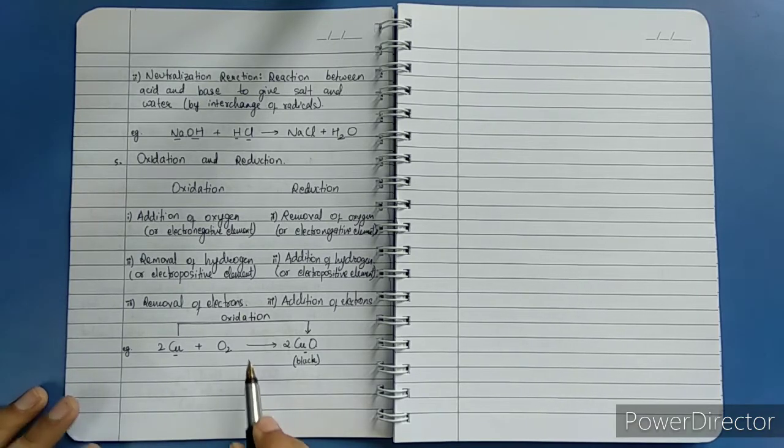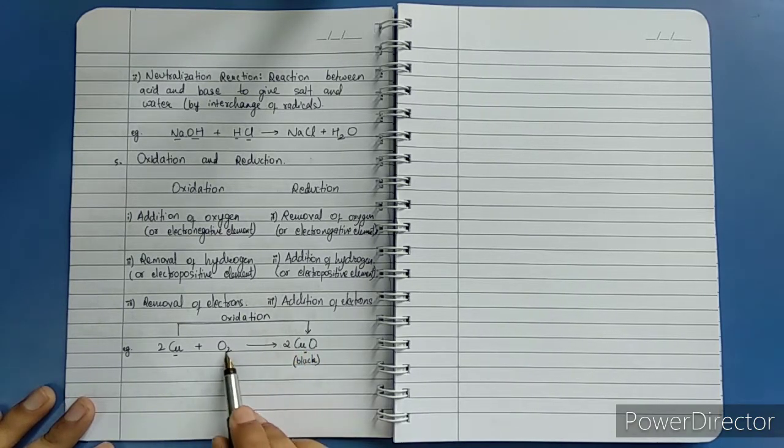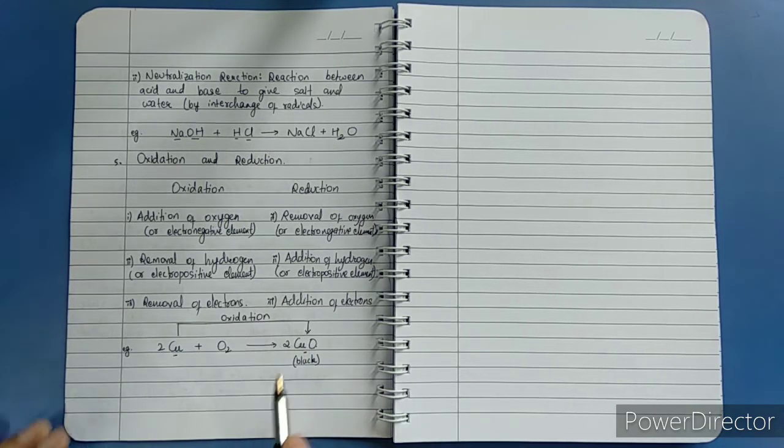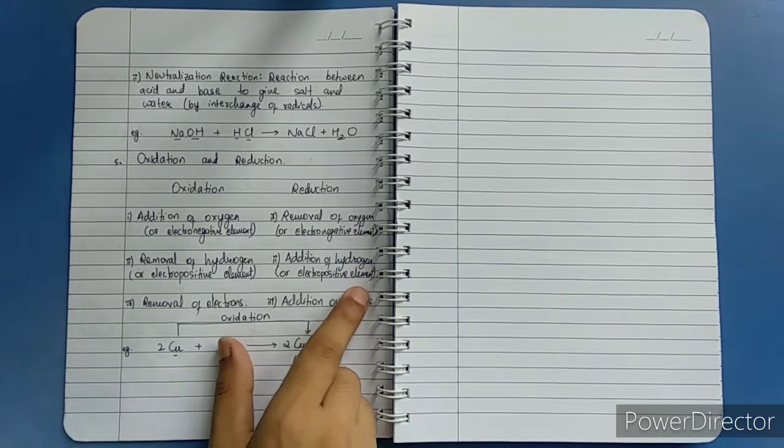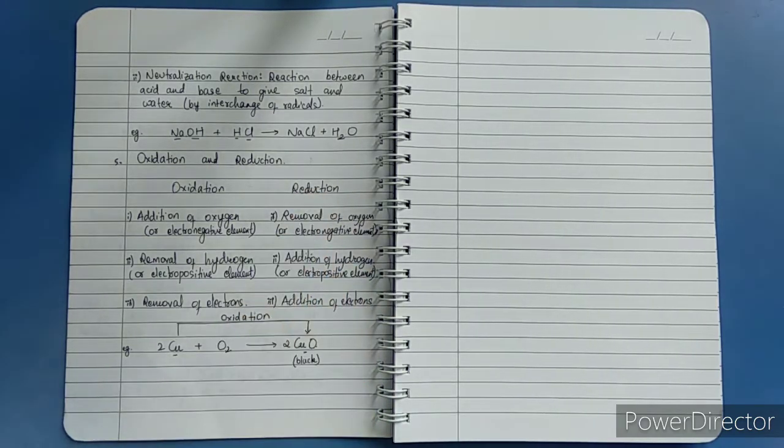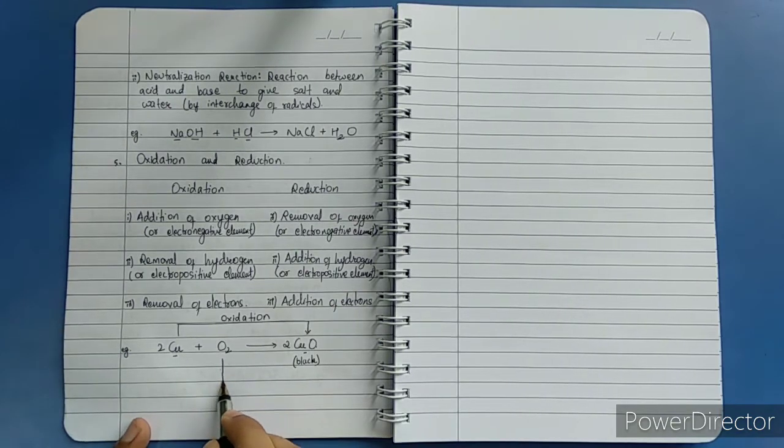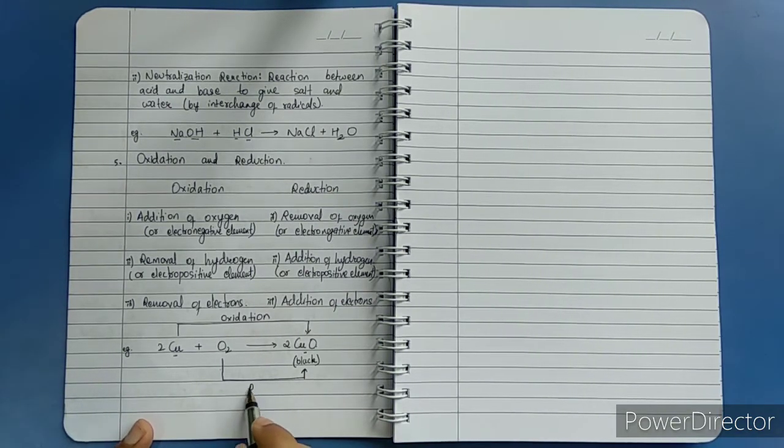Now if we look at oxygen to CuO, we are gaining a copper atom. So copper is a metal. Metals are electropositive in nature. They tend to lose electrons in order to form ions. So copper is an electropositive metal. So oxygen to copper oxide, we see that we are gaining an electropositive element. Addition of hydrogen or electropositive element is reduction. So oxygen to copper oxide is reduction.